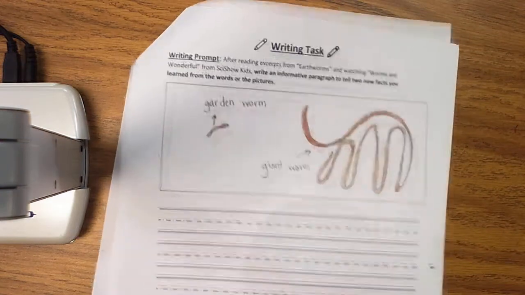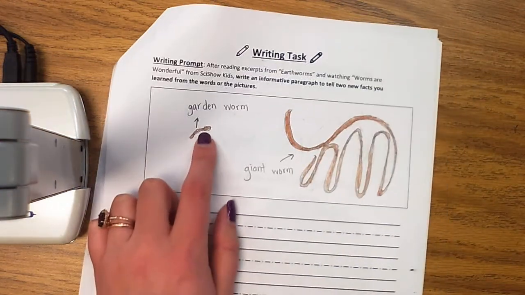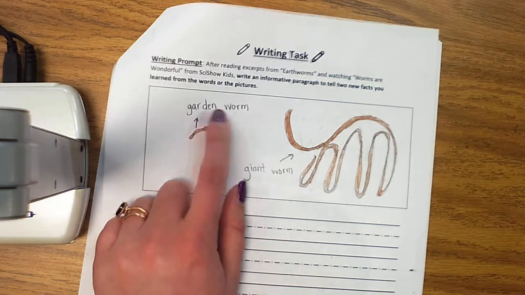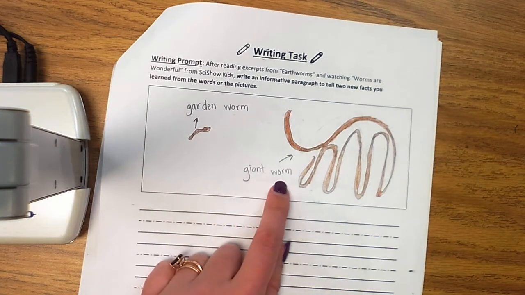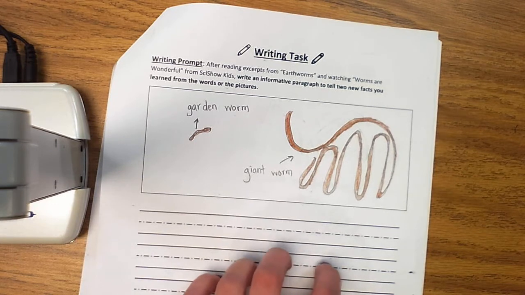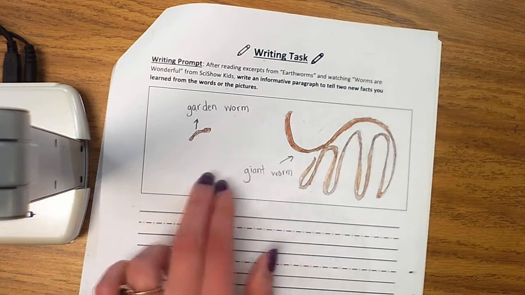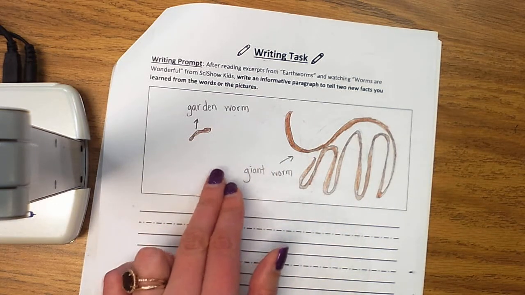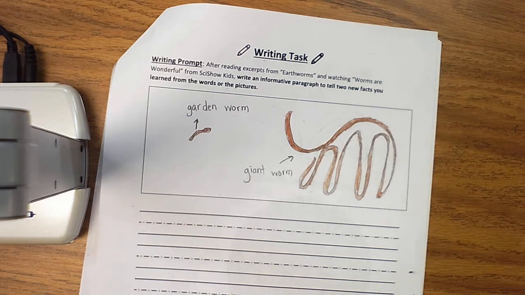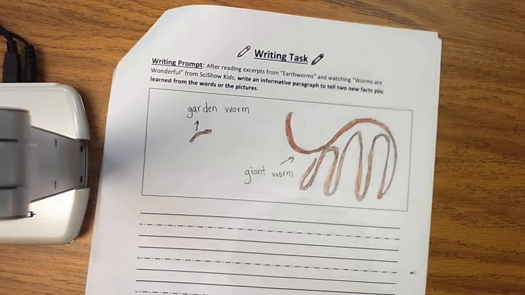So after we got going on figuring out exactly what facts we wanted to teach, then we drew a teaching picture. And my teaching picture shows the little itty bitty baby worm, as it's called the garden worm. And then we also have this giant worm. He's from Australia. I'm probably going to add that inside of my paragraph. So I drew this teaching picture that's realistically colored to show my reader something that they can learn without having to read my paragraph just yet.